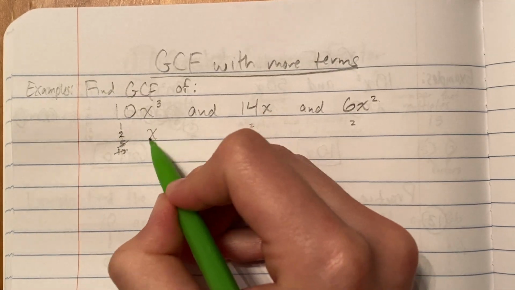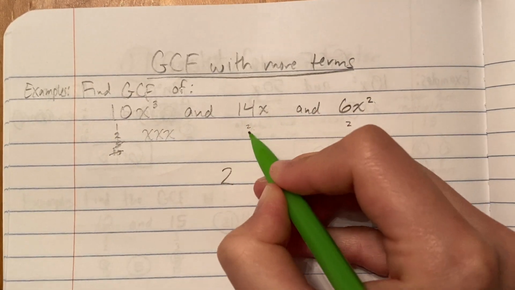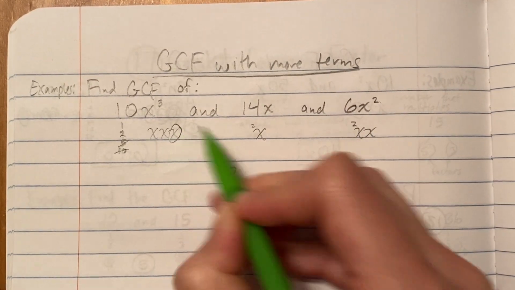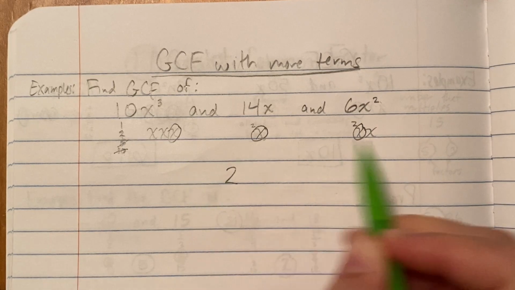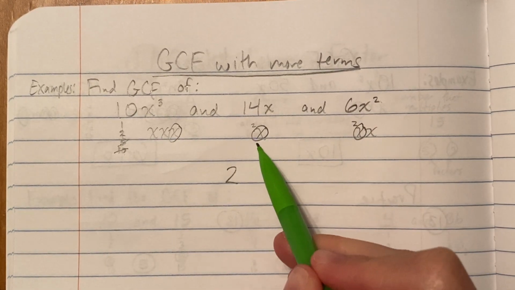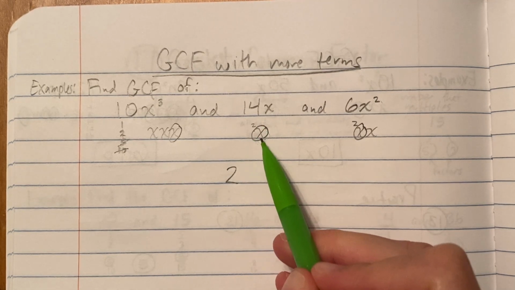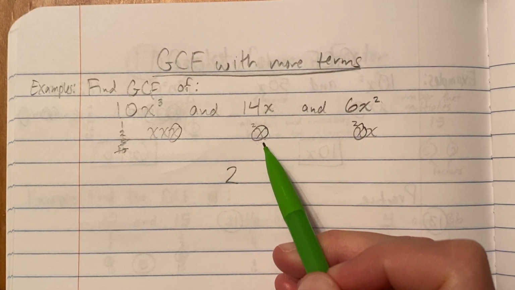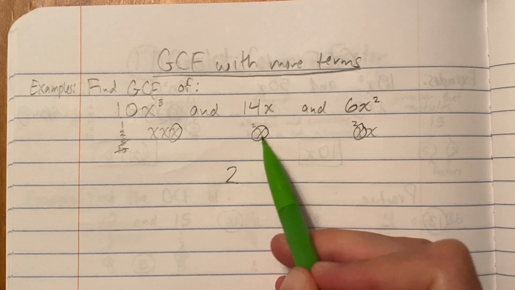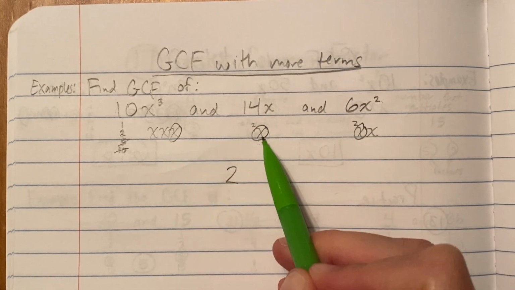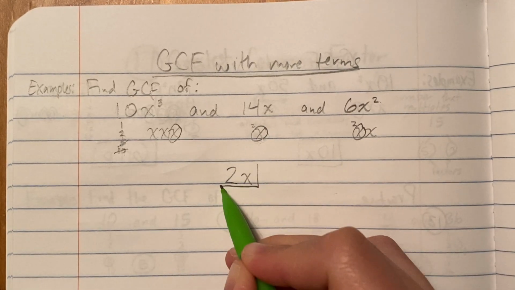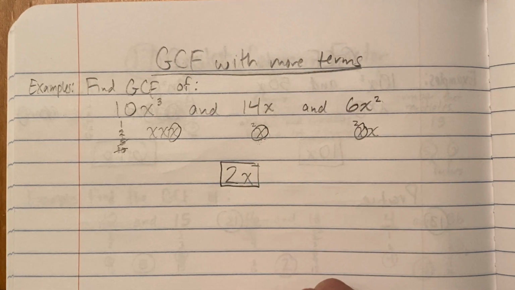Now for the x's, there's 3 x's being multiplied here, there's 1 here, and there's 2 here. So what do they have in common? Well, they each have an x. Do they each have another x? Well, these two do, but this one doesn't. Because this one only has the 1x, they only have 1x in common. Remember, I'm looking for things that are in common. So if these two have another x, it doesn't matter if this one doesn't, because all 3 have to have it in common. So here, it's just 2x.